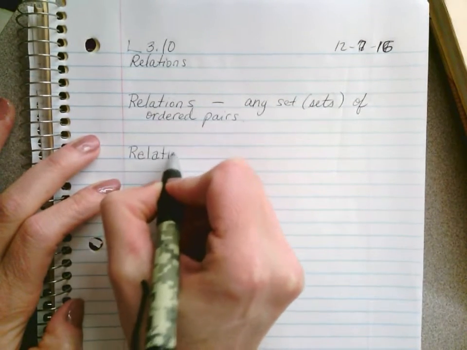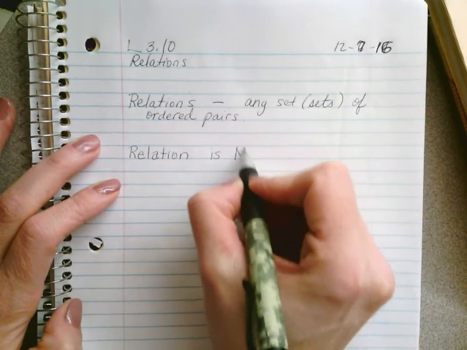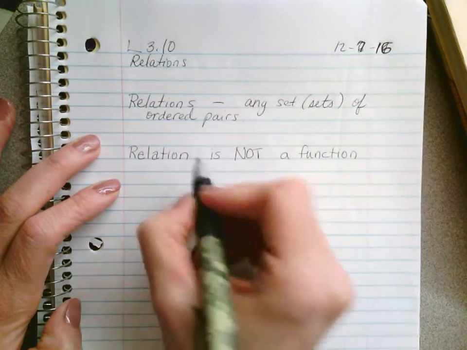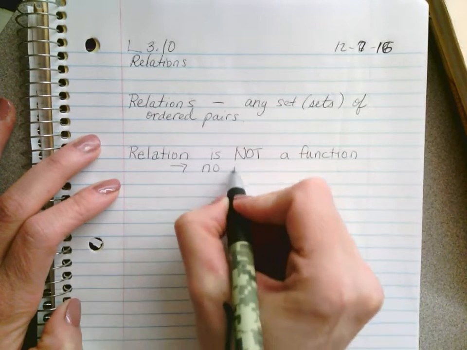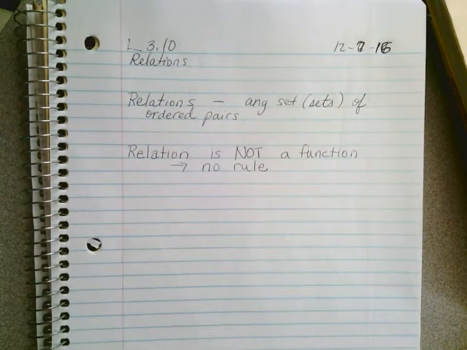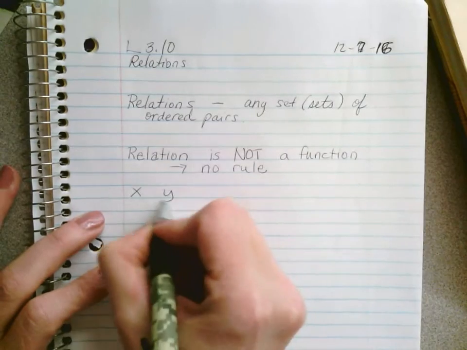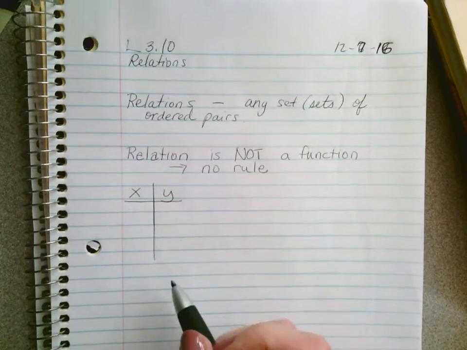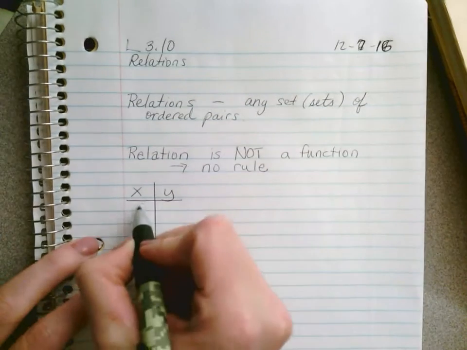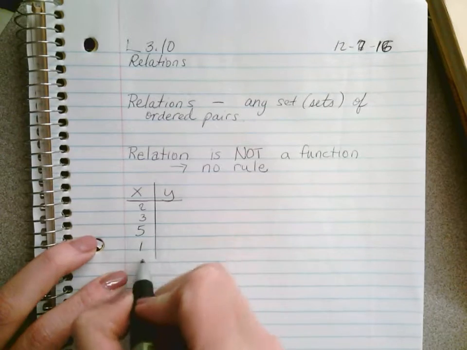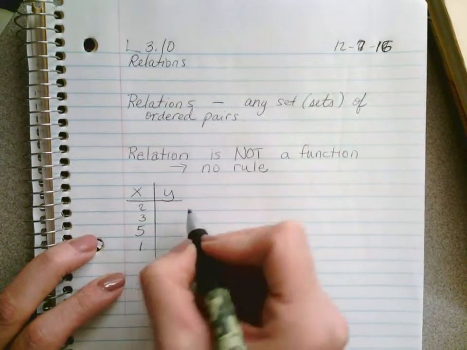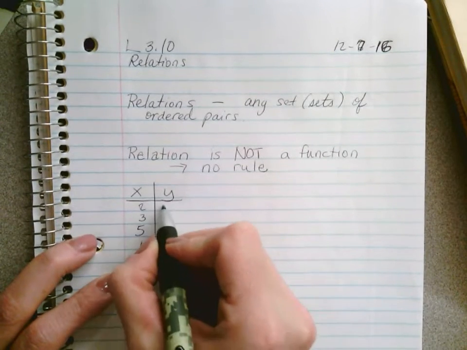This first relation is not a function because there is no rule that drove the output of the numbers. So real quick, I still write it in x, f of x. 2, 3, 5, 1, 5. 2, 3, 5, 2, 3, 1, 5. Okay, that's right. 7, 2, 4, 9.